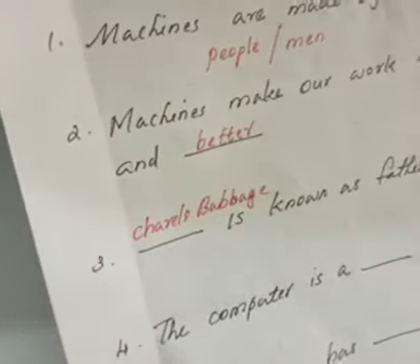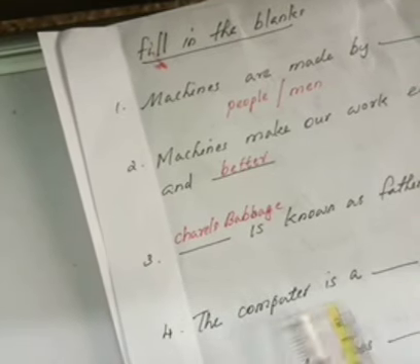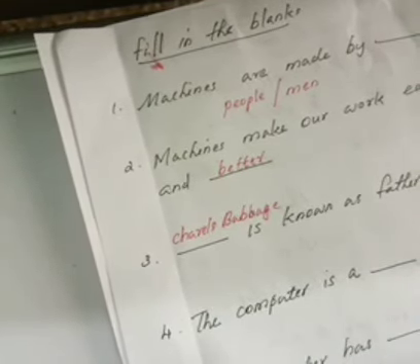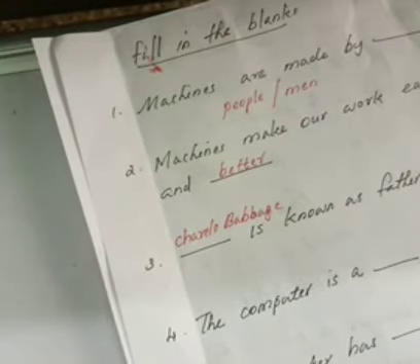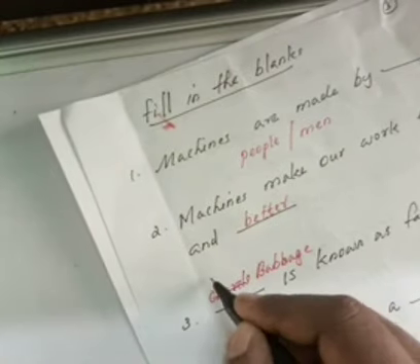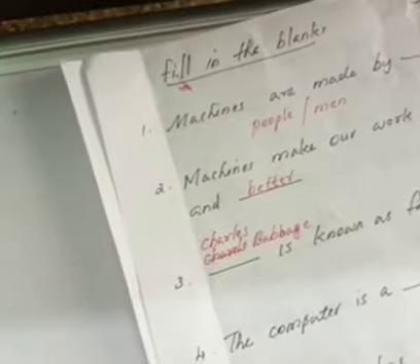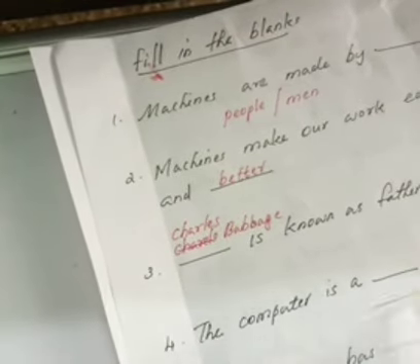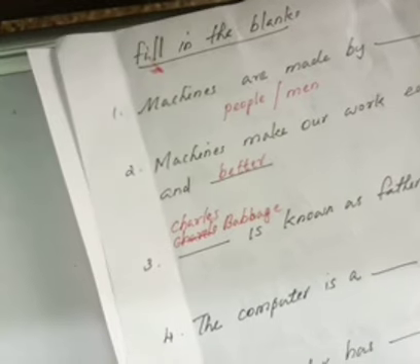The computer is a dash machine. So what is the answer? The computer is a smart machine.